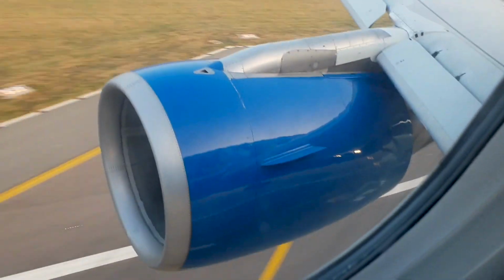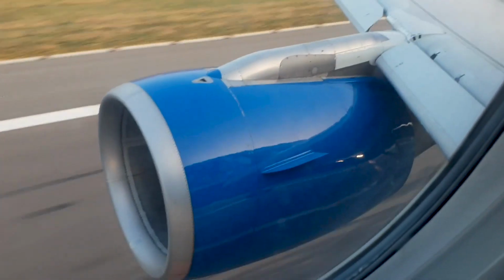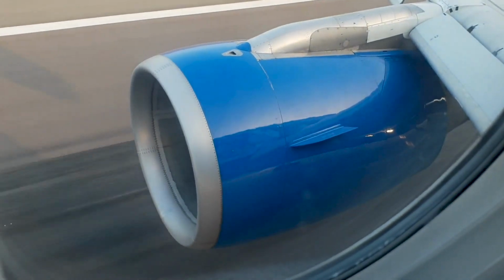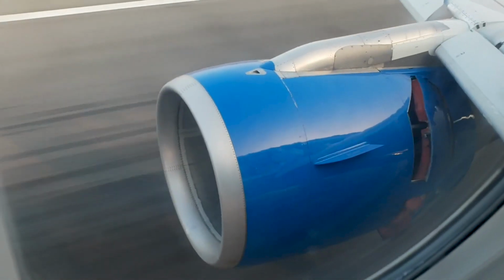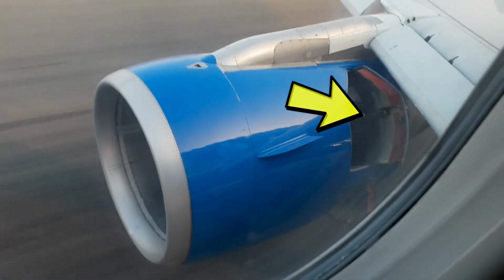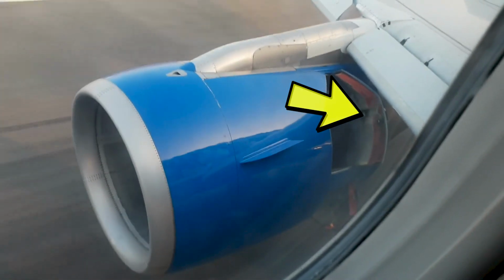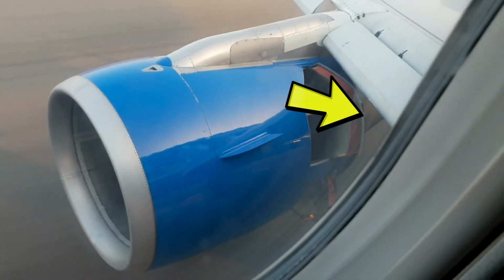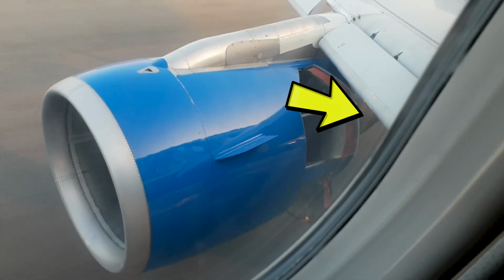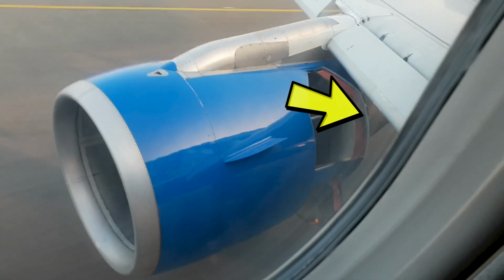So let's take a look at this video to see what happens on touchdown. An Airbus A320's engine number 1 can be seen here. At touchdown, these flaps known as reverser doors open and act as guiding vanes in the turbine's bypass channel, forcing the accelerated air of the fan in the opposite direction.